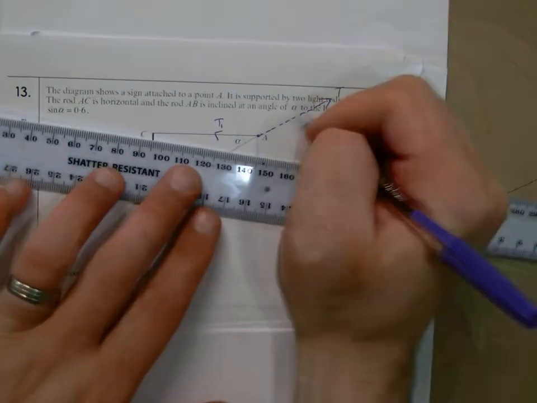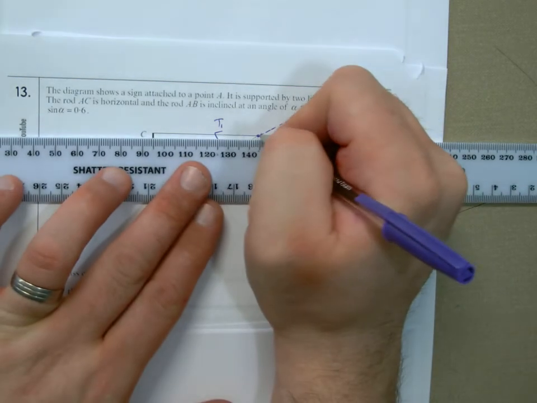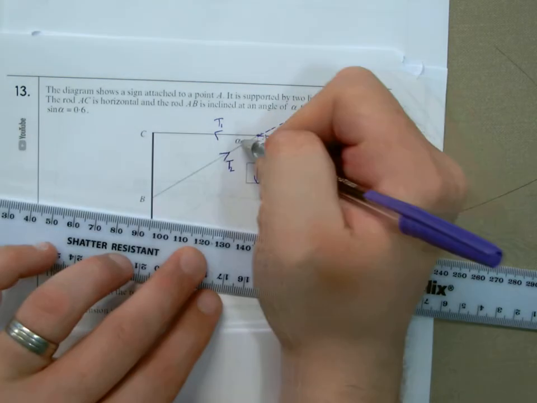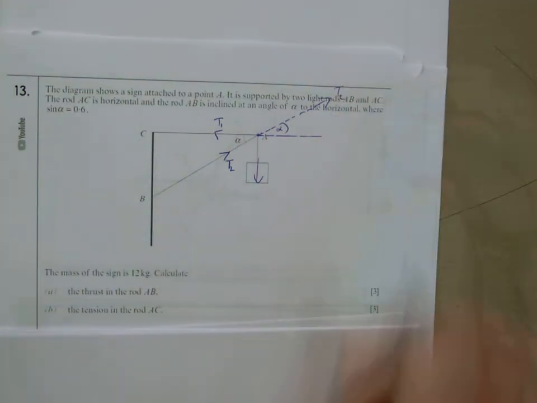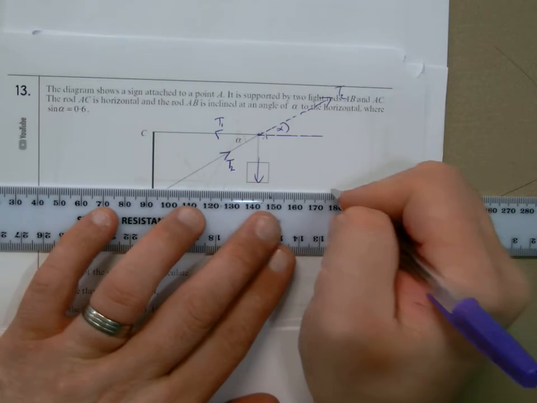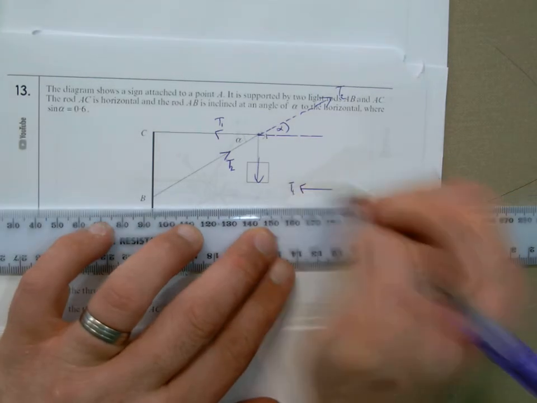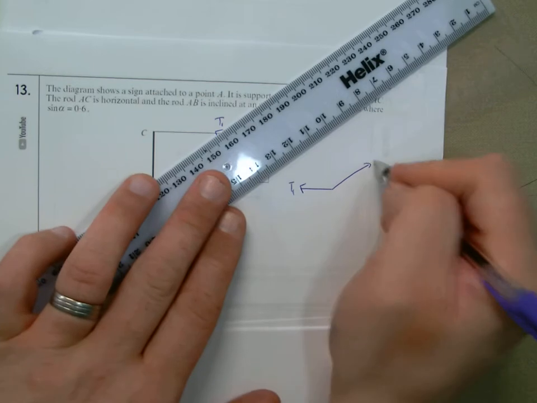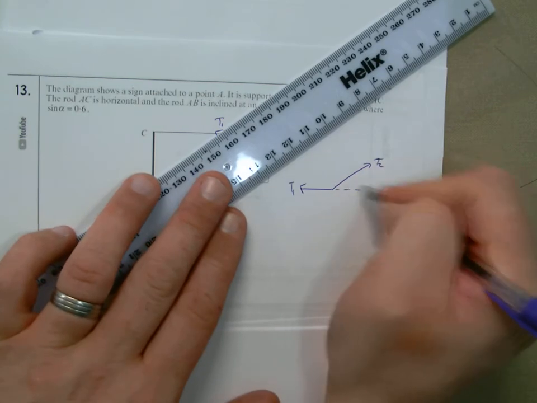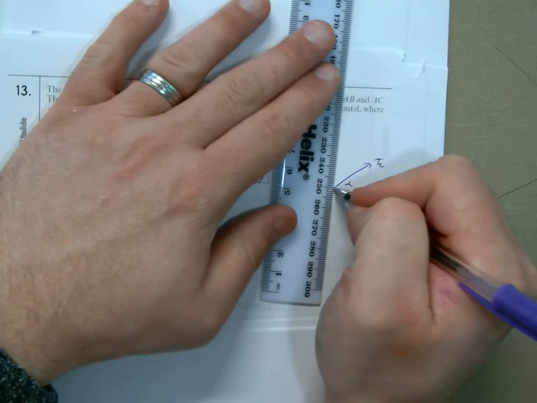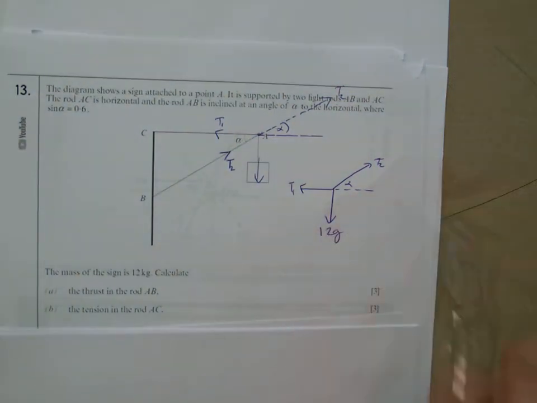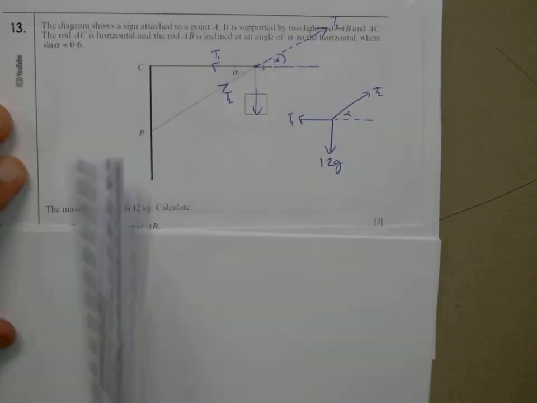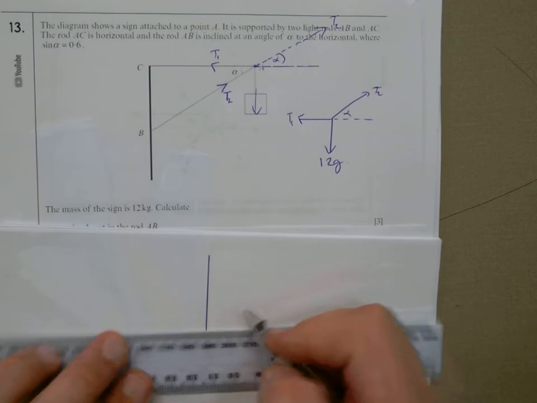And what's good is that we've got a symmetry, okay? So that angle alpha there will be the same as that angle alpha. So my T2 goes like that. So when I do my actual force diagram, I've got my T1 going that way, my T2 going that way, with an angle alpha there. And then of course I've got my weight coming down, and this object is 12 kilograms, so the weight will be 12g. So that enables me to do my resolving in the x and y directions.